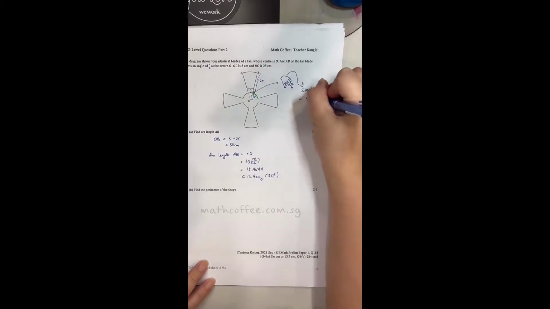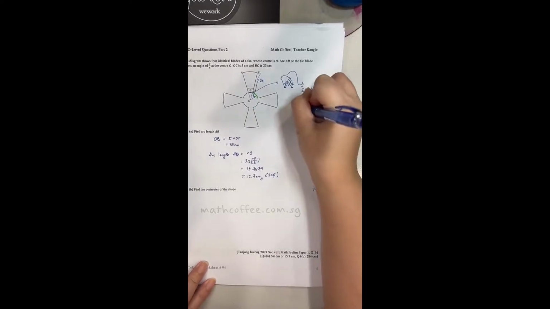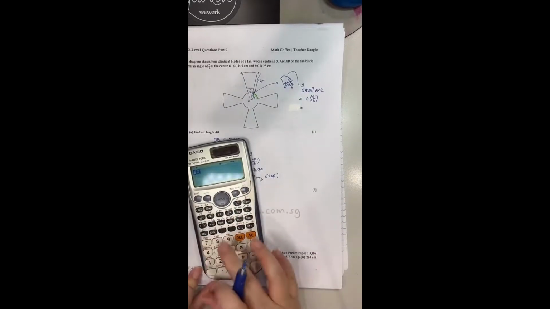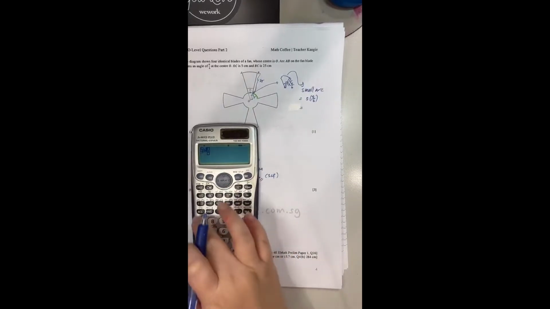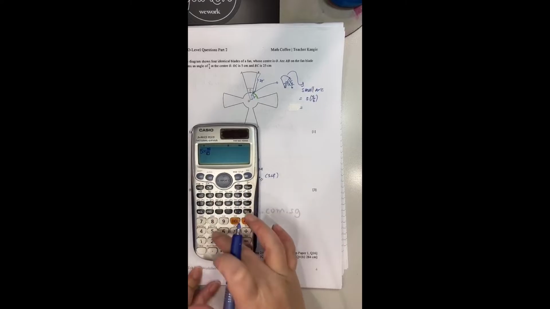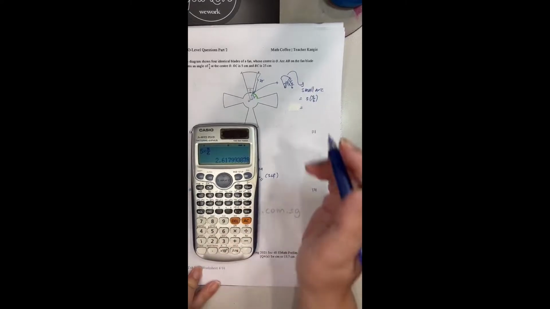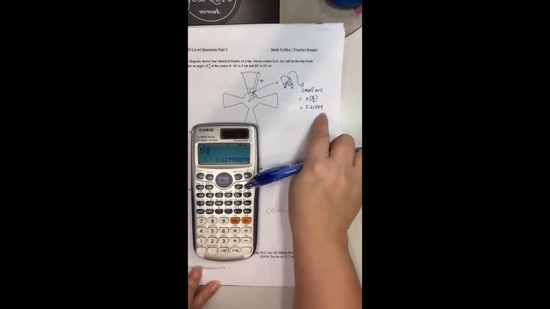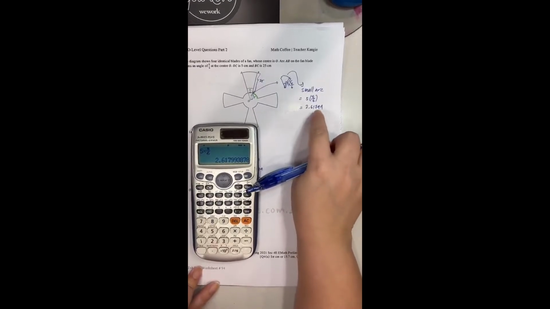So it's 5 and pi over 6. So 5 multiplied by pi over 6 will give us 2.61799. You can see that I always put the long number. Don't round off. So this is the small arc.